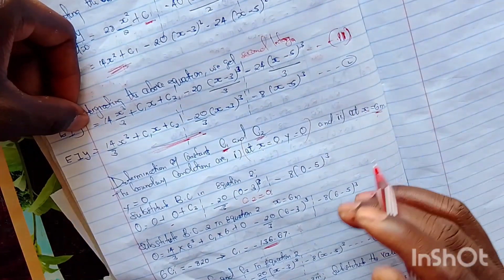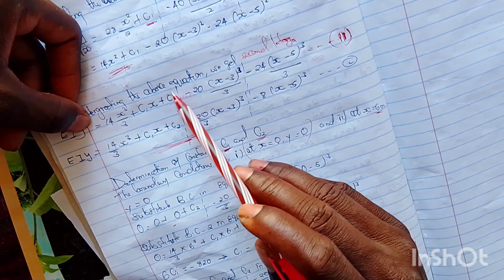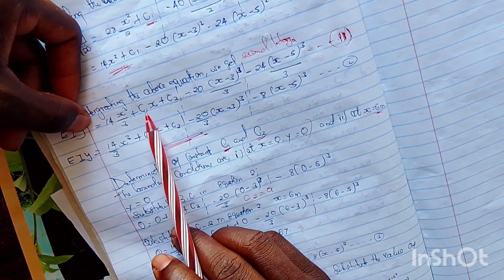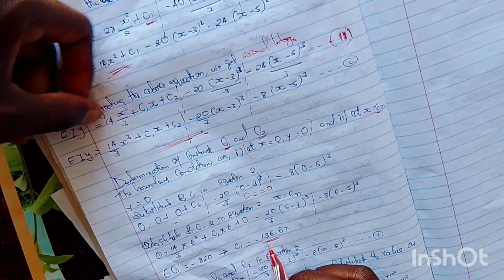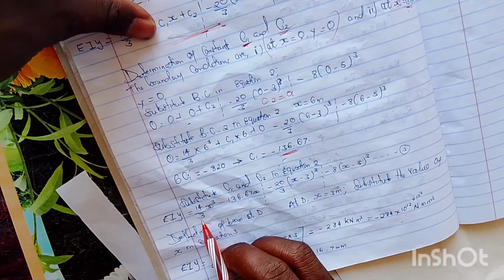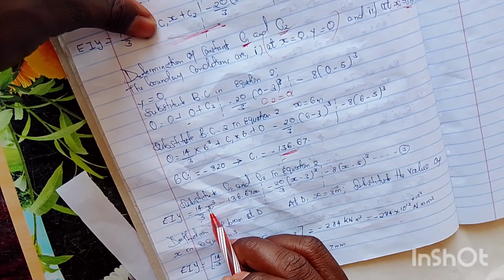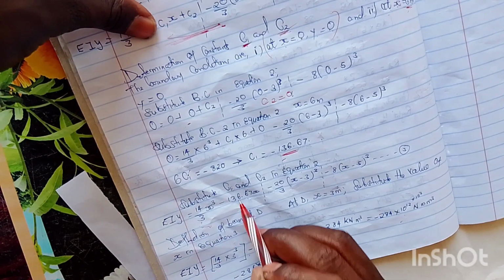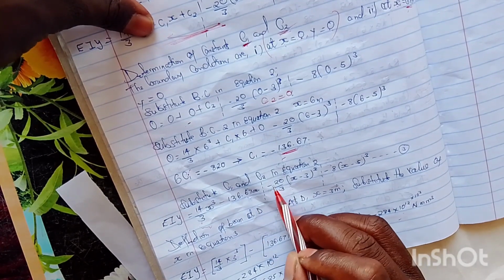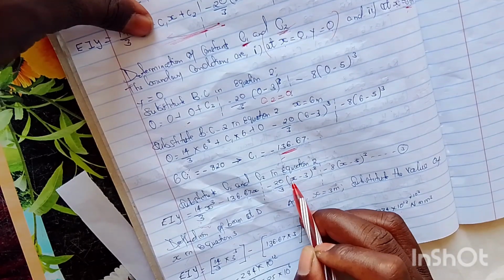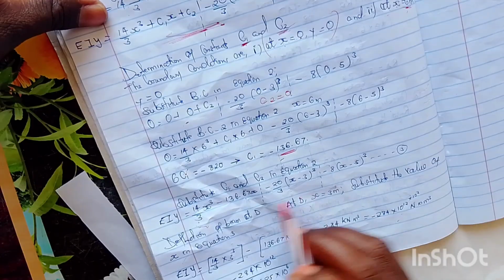Okay, so C2 was 0. We place 0 here, and C1 was this, so we put it here. Now after placing it, we got 14 x square over 3 minus 136.67x minus 20 over 3 close bracket (x minus 3) cubed, this one.